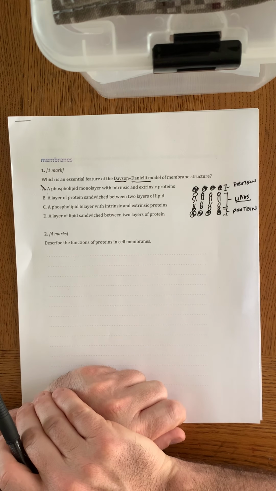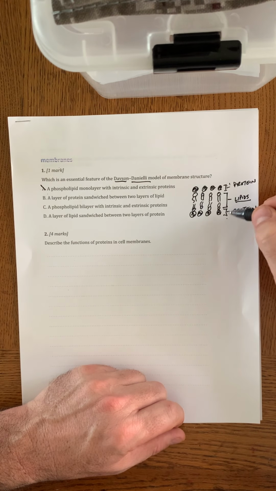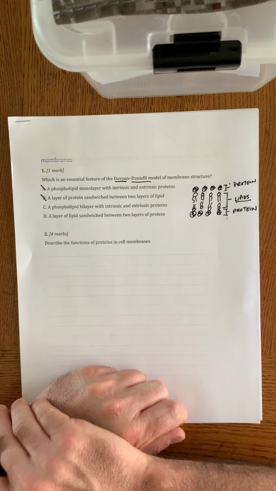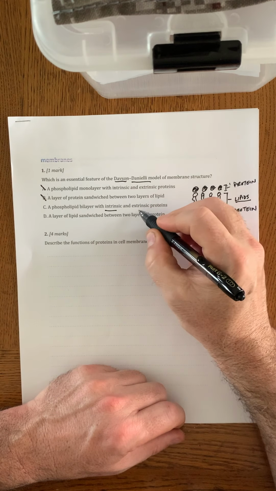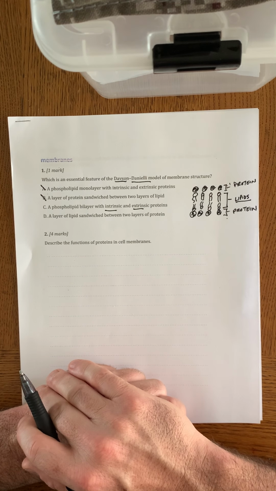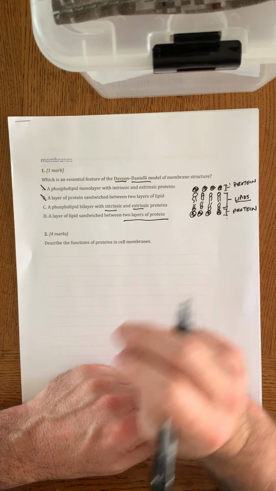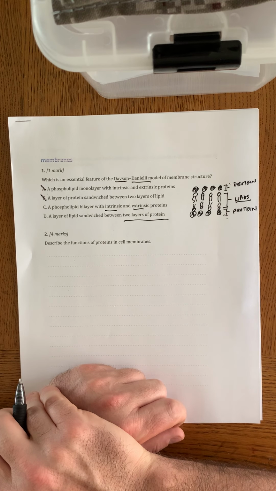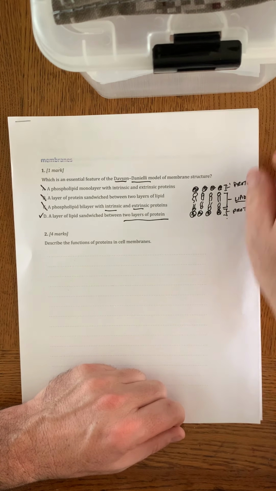Let's look at B. A layer of protein sandwiched between 2 layers of lipids. That's not what they proposed. They proposed that the proteins are on the outside, so B is incorrect. C, a phospholipid bilayer with intrinsic and extrinsic proteins. Sounds pretty good because we got intrinsic and extrinsic, but I'm not sure that that's going to actually be it. Let's look at D. A layer of lipids sandwiched between 2 layers of proteins. Yes, that would absolutely be true. So I'm going to go with D, and I'm going to cancel out A, B, and C.